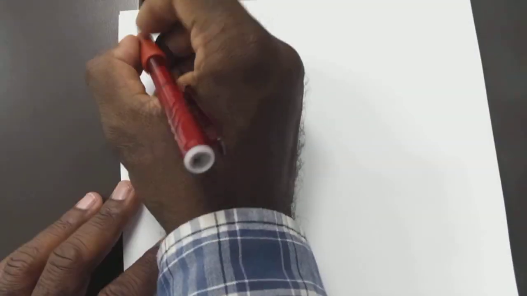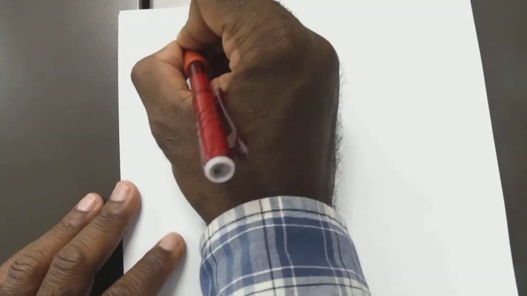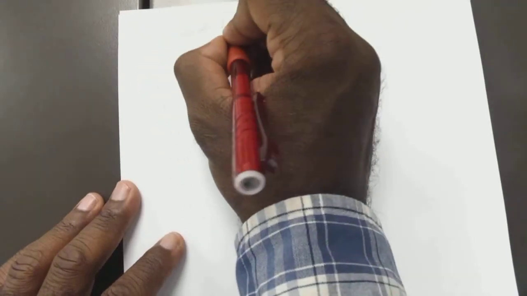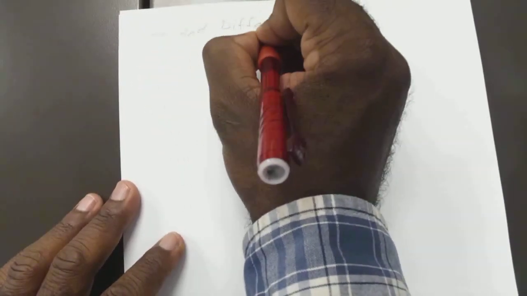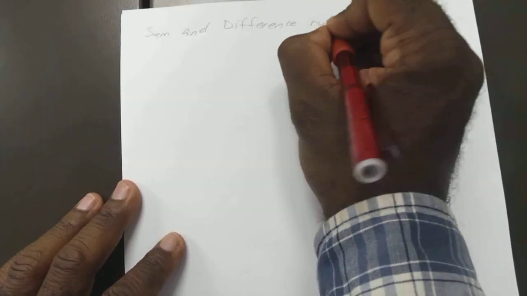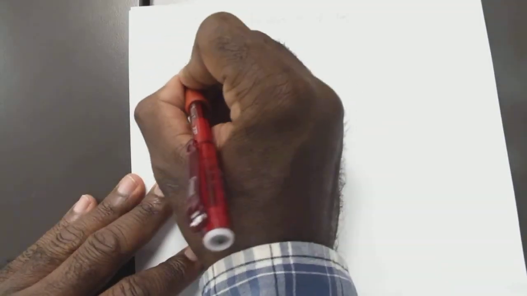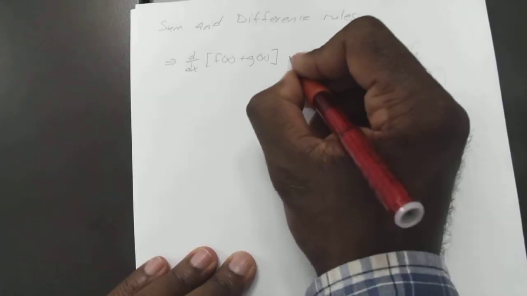Okay. So you have the sum and difference rules, which kind of remind you of the distributive property. The derivative with respect to x of f of x plus g of x: if you have two functions added together and you want to find the derivative, you kind of distribute it to both.